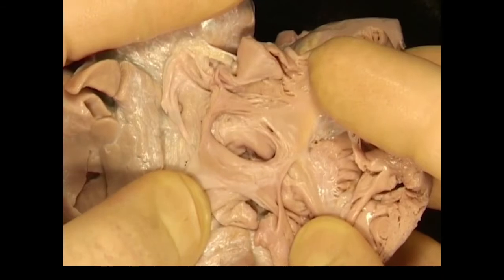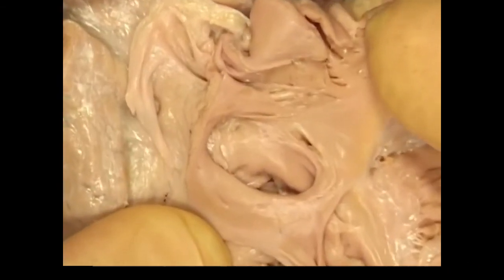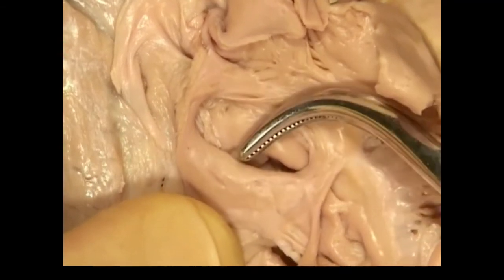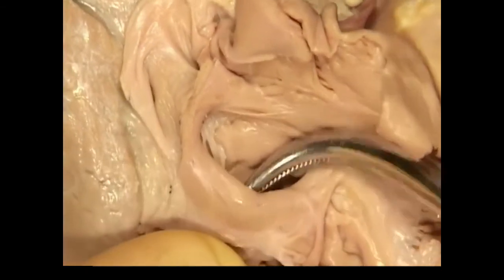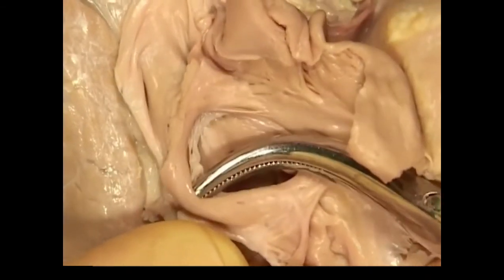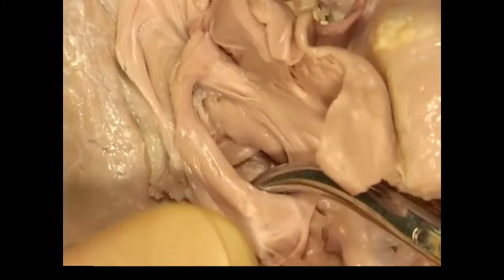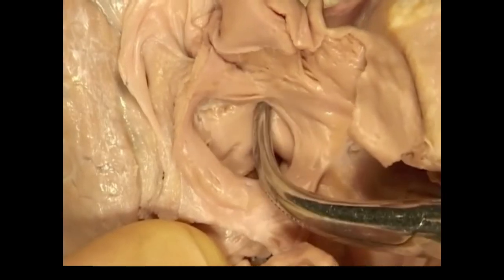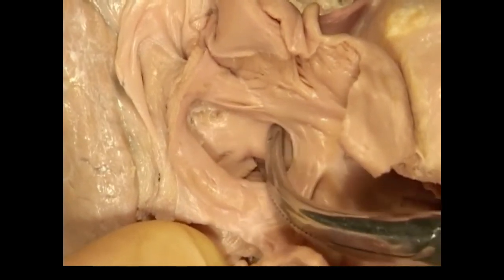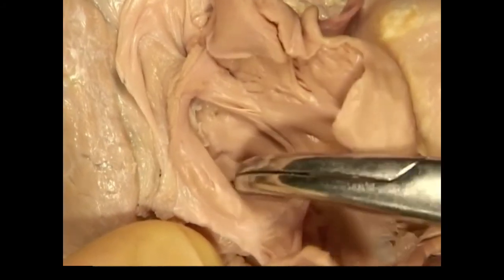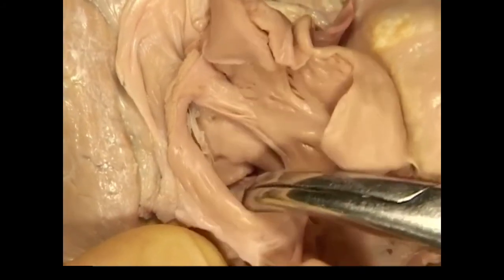Just to show you some variation in the size of the rims, this one is a particularly large defect. Looking at it from the right side first. So you can see here that there's a big defect. There is a rim inferiorly that I'm just probing there, but there's nothing really superiorly or behind the aorta. There's a very fine sort of muscular strand there, but nothing really surrounding this part or supporting this part of the septum itself.